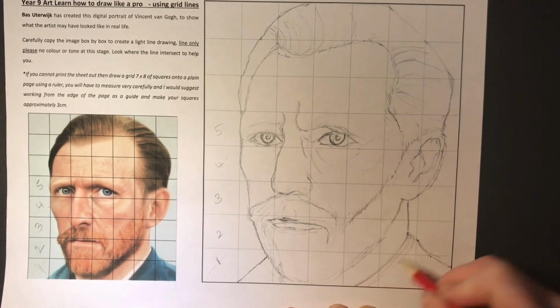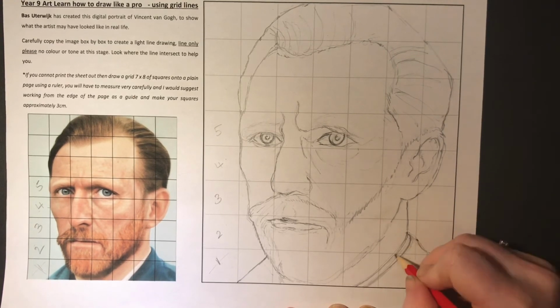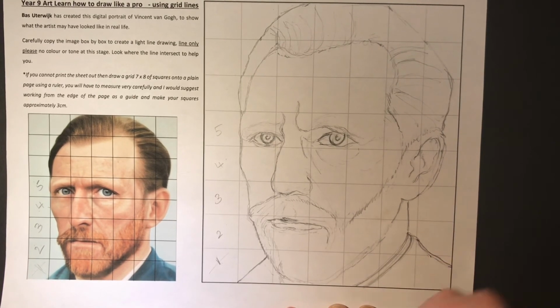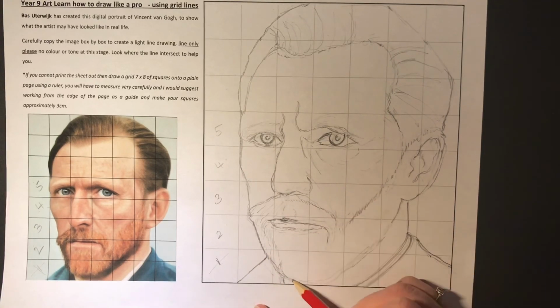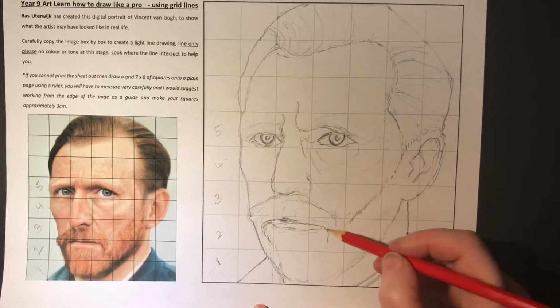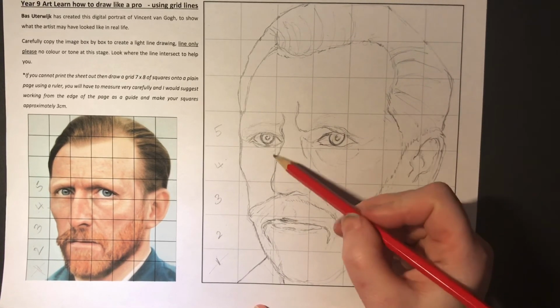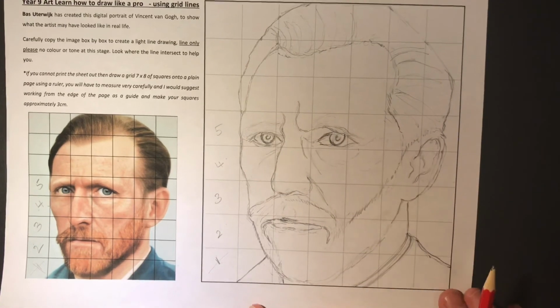That's why I want you to leave your drawing just lines. Don't add in any tones or anything at this stage. I just want you to finish it off with as much detail as possible. And that's really the drawing finished. I'm just adding a few lines maybe here and there just to create a little bit of age in the face. And that's it.